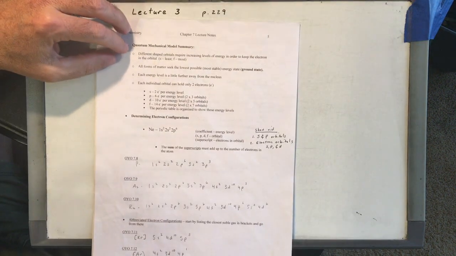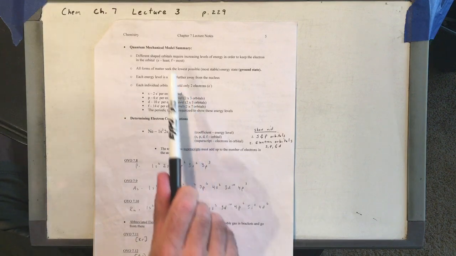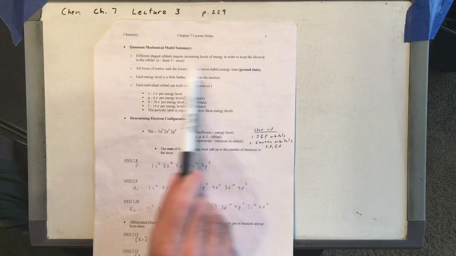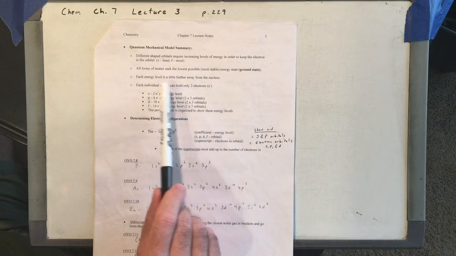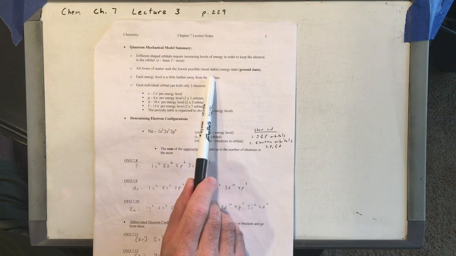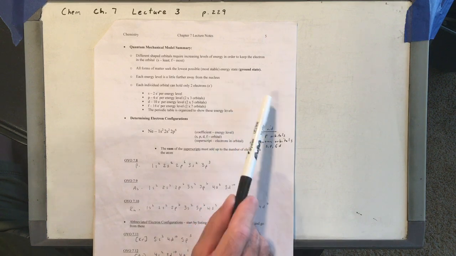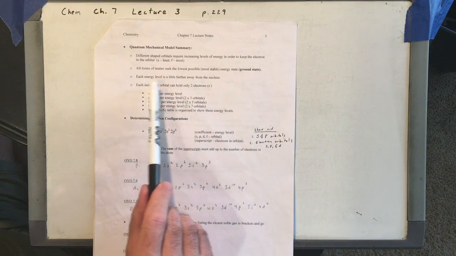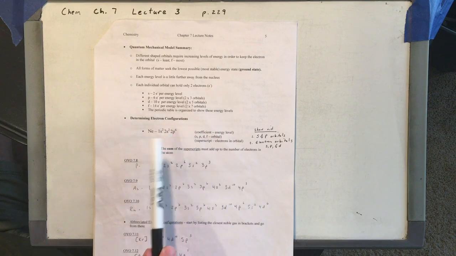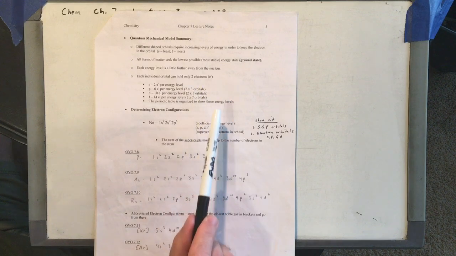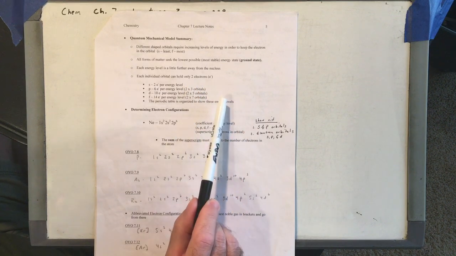All right, let's turn the page over in your notes. And the quantum mechanical summary goes as follows. Their different shaped orbitals require increasing levels of energy in order to keep the electron in the orbital. All forms of matter seek the lowest possible or most stable energy state. That's the ground state I talked about in the last video. Each energy level is a little further away from the nucleus, and each individual orbital can hold only 2 electrons. It can also hold 1, but up to 2.